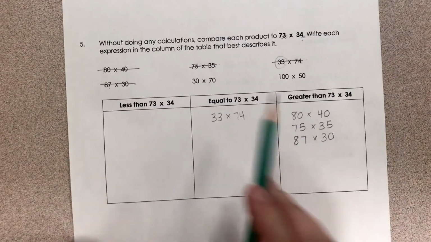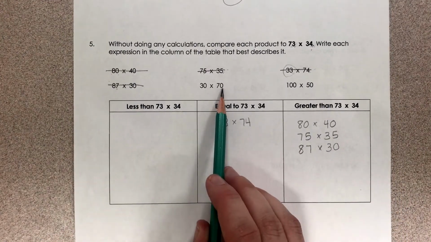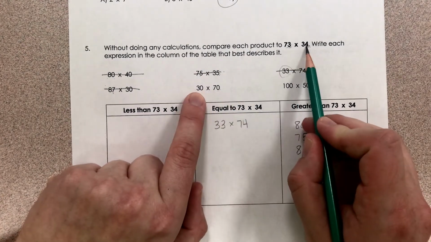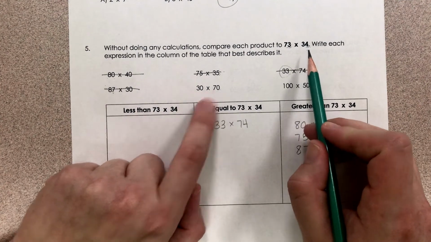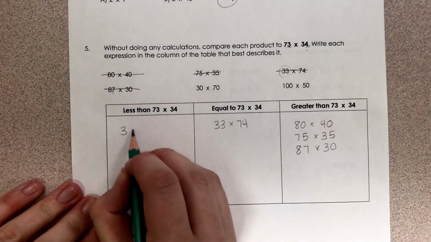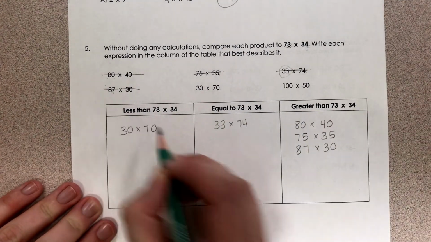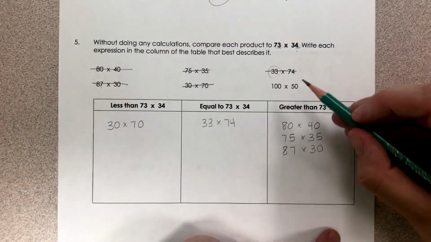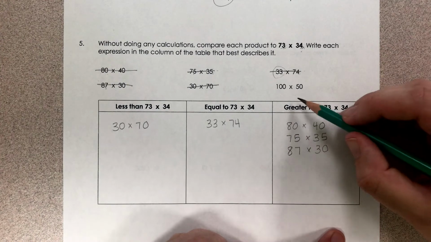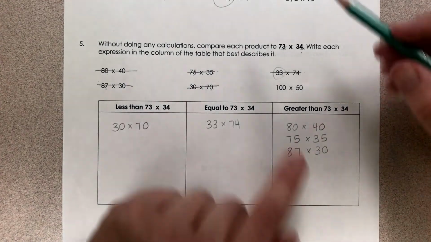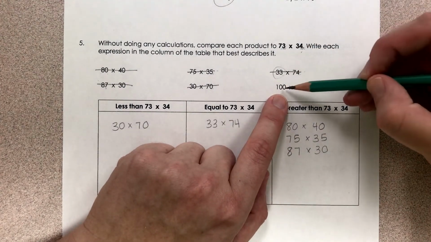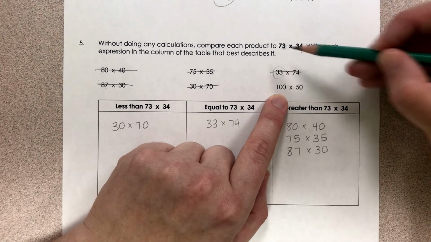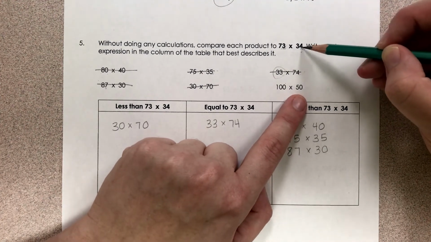So that one's finished. 30 times 70, we should be able to tell right away that 70 is less than 73 and 30 is less than 34, so no matter what, that is going to be less than the original problem. And then 100 times 50. So this 100 is much bigger than 73. 50 is also much bigger than 34.